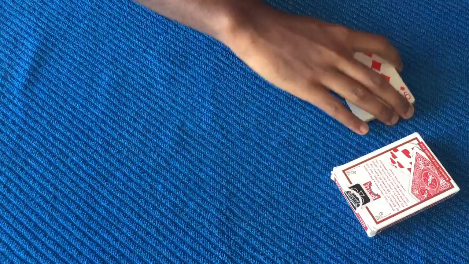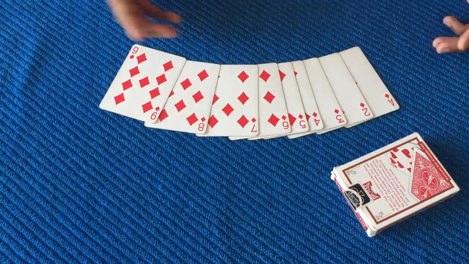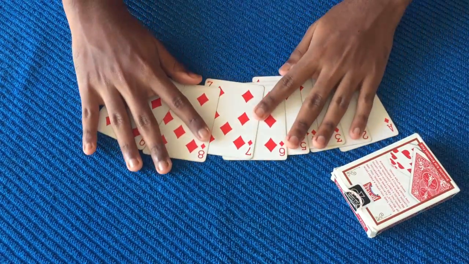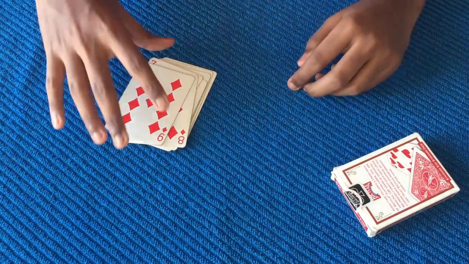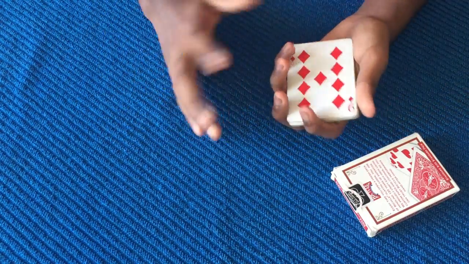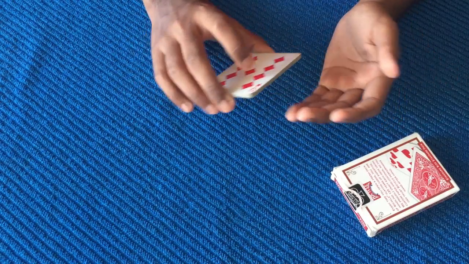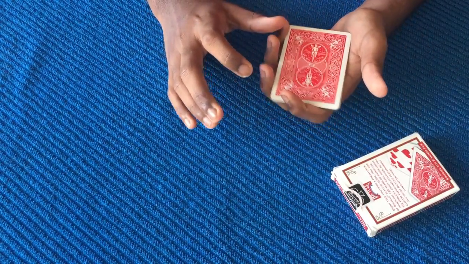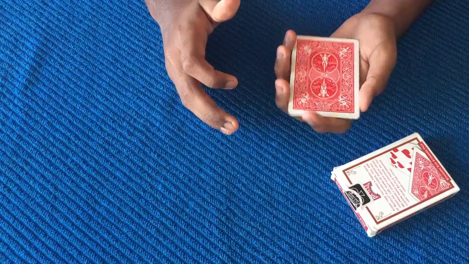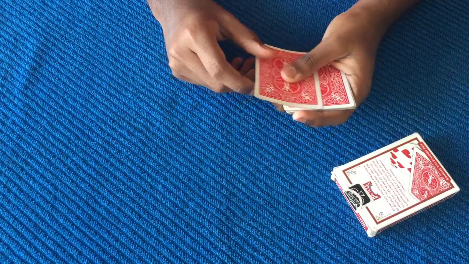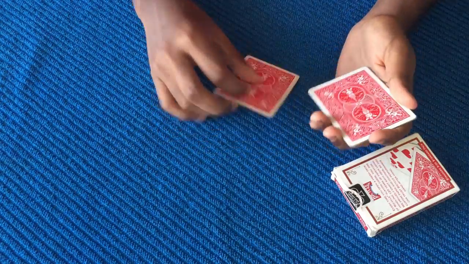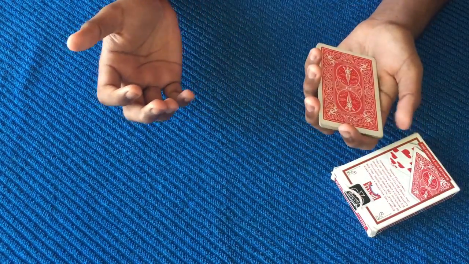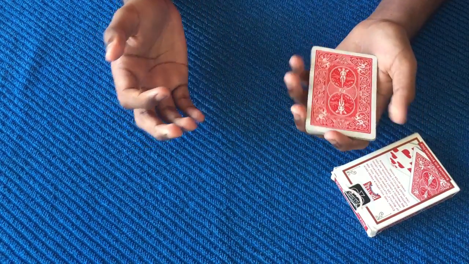I'm going to proceed to do this trick. So I'm going to spread out the cards. As you can see, I have 9 specific cards here. That's the A, 2, 3, 4, 5, 6, 7, 8, 9 of diamonds. So this trick is basically going to be led by the spectator. So you have a choice of 2 moves. Okay, you could either drop a card, or you could swap a card. I'll show you how these 2 moves work so that you can use them in action.